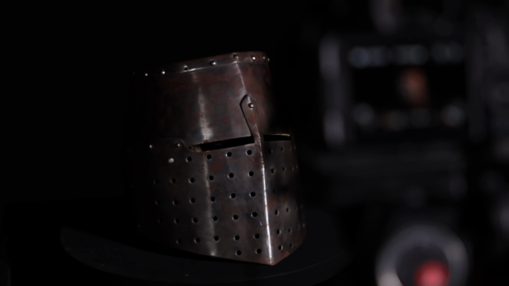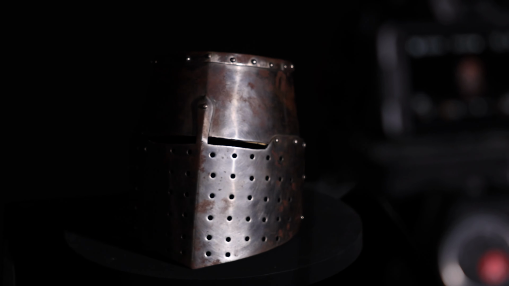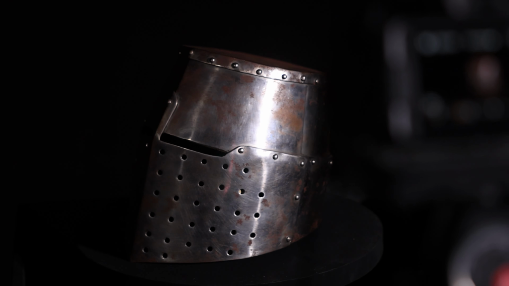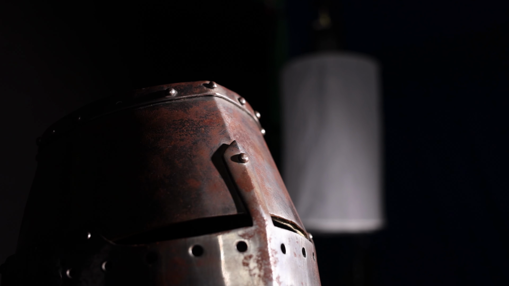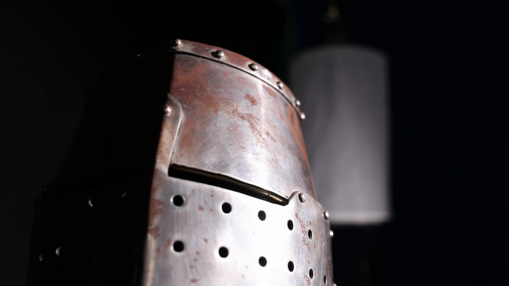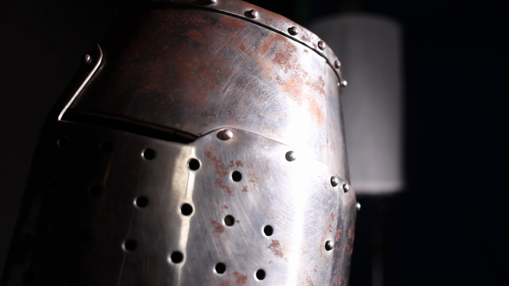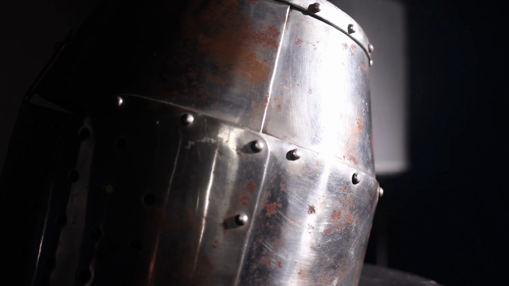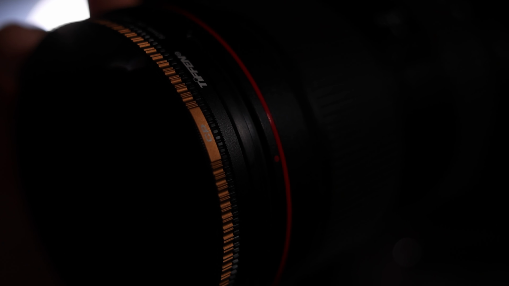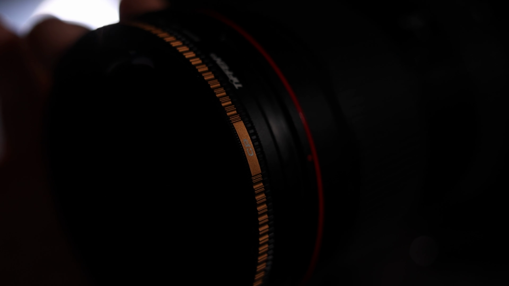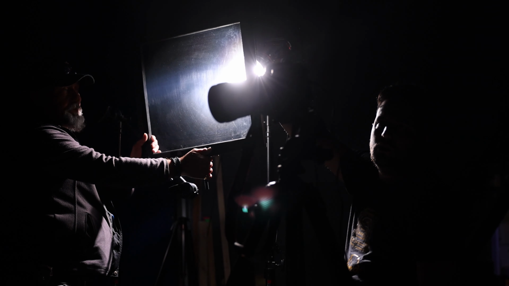The reflective nature of the helmet makes it a very difficult challenge to scan. So we're going to have to rely on photogrammetry. Now here's where it gets interesting. Because this is a reflective object, all the reflections are going to act differently depending on the angle of the photos being taken. So what we have to do is eliminate those reflections, and for that we're using a polarizer, both on the lens and in front of our lights, in a process called cross-polarization.